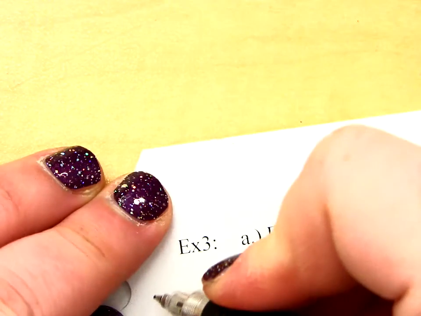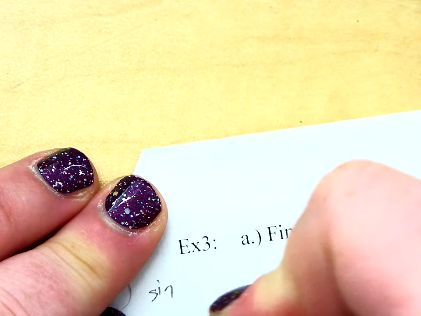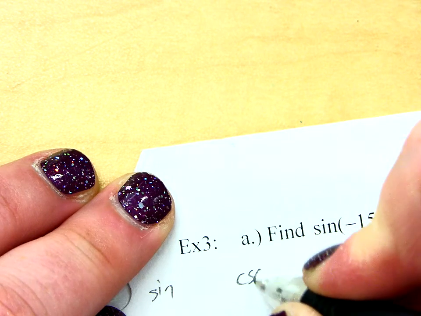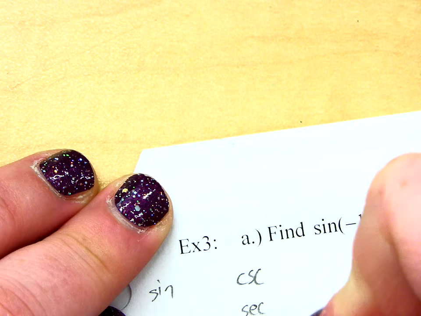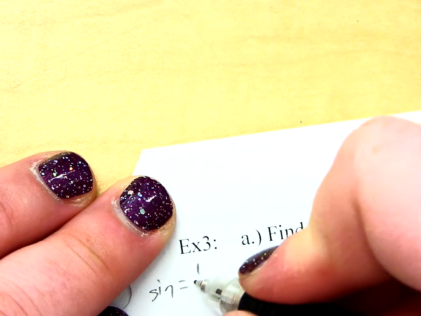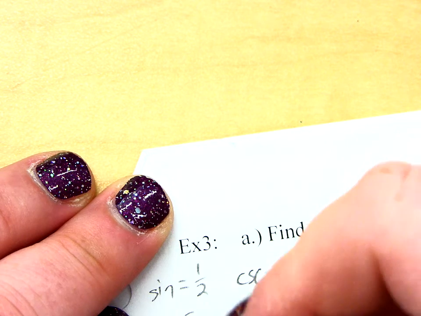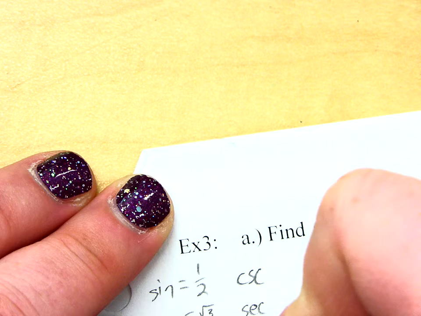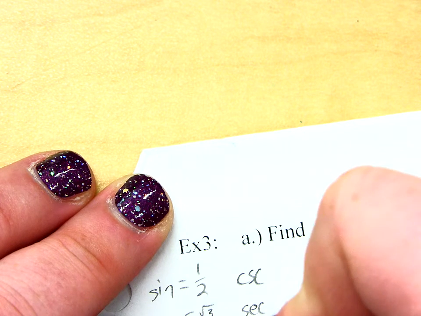So I'm going to jot them down again. Sine, cosine, tangent, cosecant, secant, and cotangent. All right, and I'm looking at 30 degrees. So sine was a half. Cosine was root 3 over 2. Tangent, root 3 over 3.